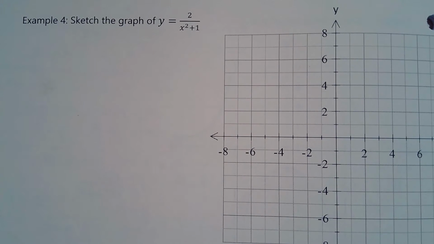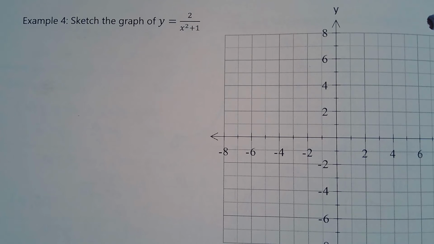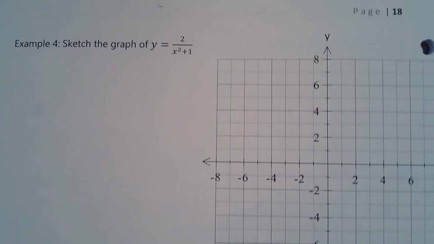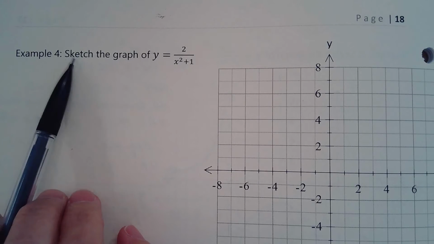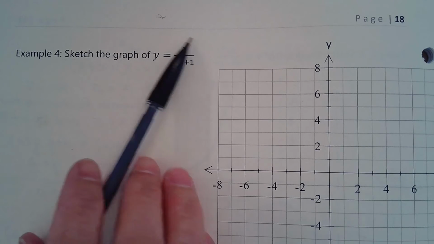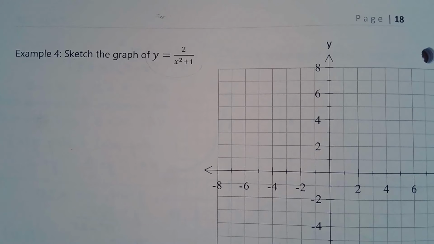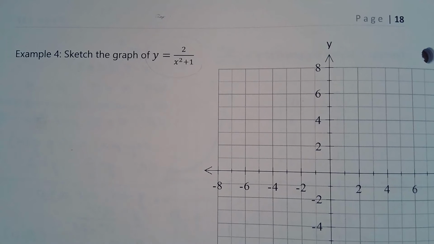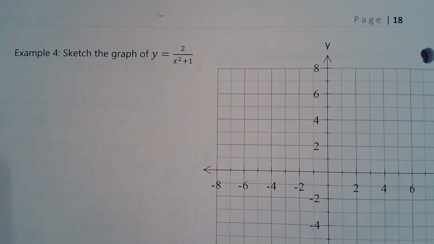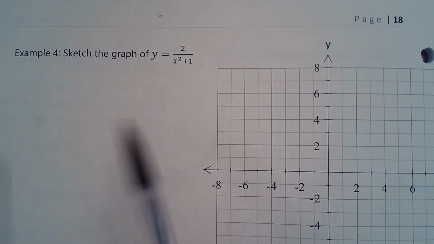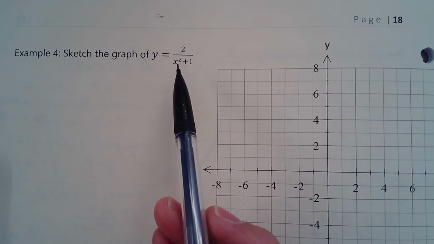Okay, so we're gonna take a look at page 18. This is like the final page of our booklet. Last two examples. It says here, sketch the graph of that. Okay, great. So, how do we sketch that? Well, first of all, let's factor.